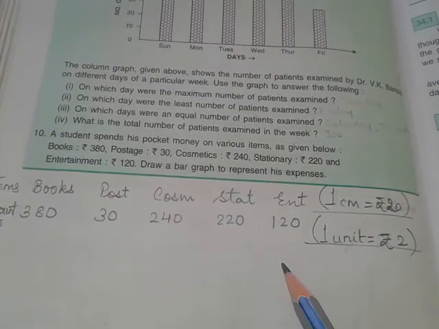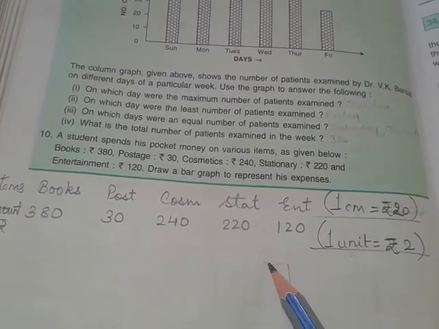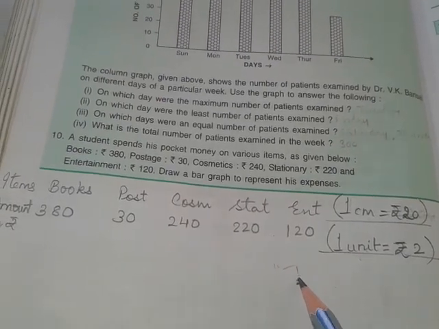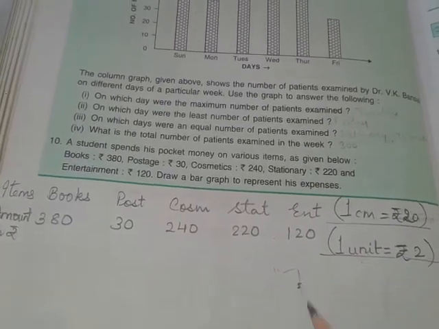1 unit means 1 shorter unit, children. This is 10. This means the smallest unit will be 2 here.